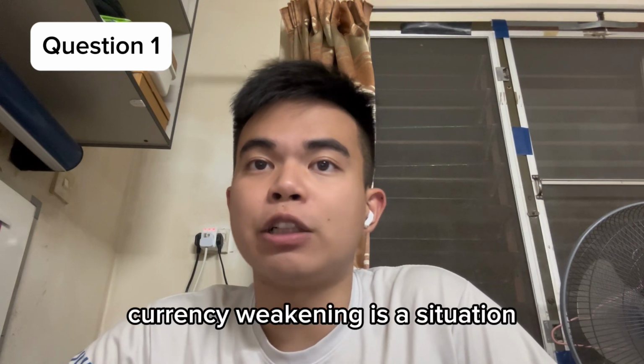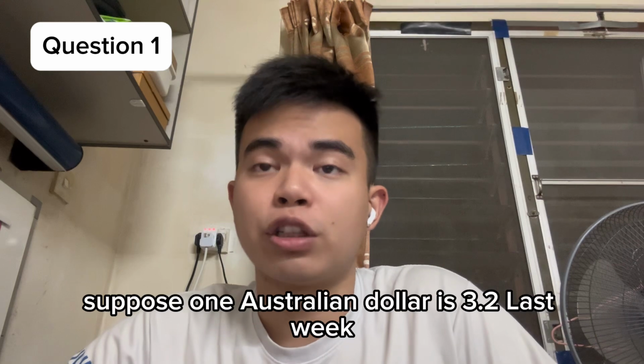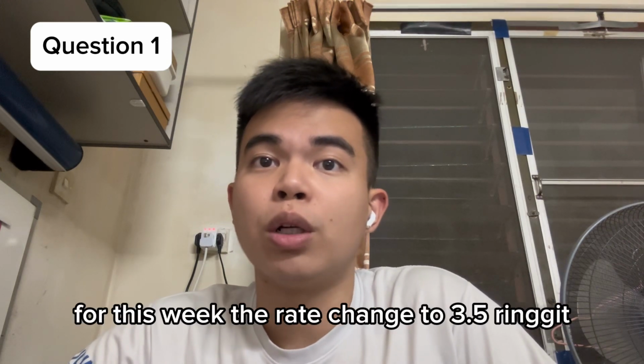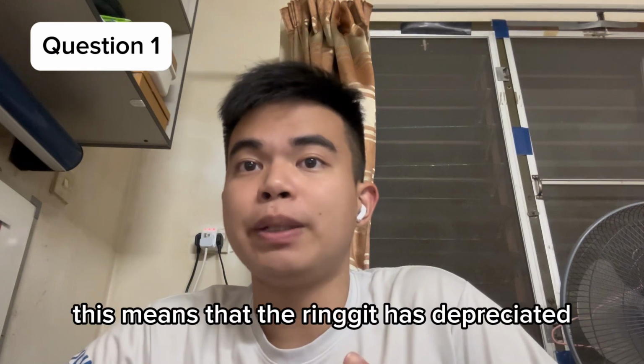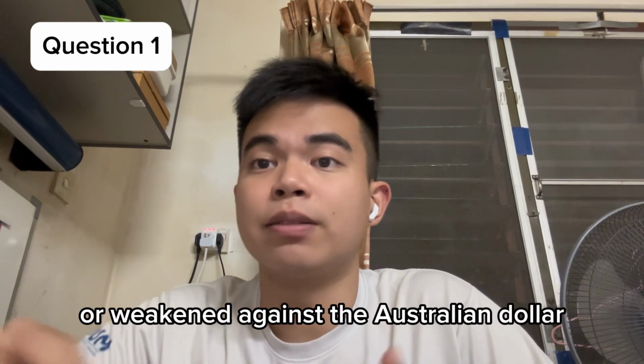Currency weakening is a situation when the value of one currency decreases relative to another currency. For example, suppose 1 Australian dollar is 3.2 ringgit last week. This week, the rate changed to 3.5 ringgit. This means that the ringgit has depreciated or weakened against the Australian dollar.